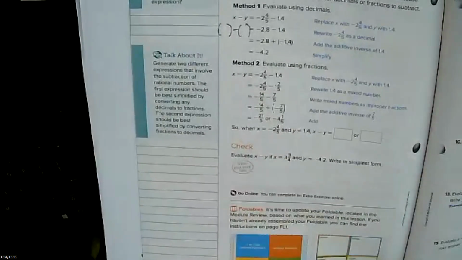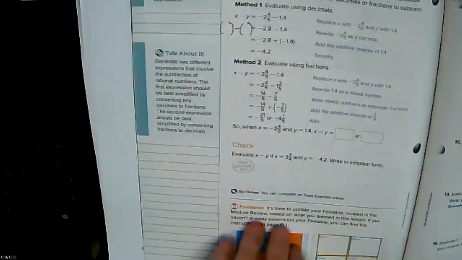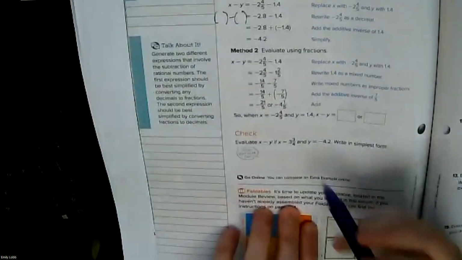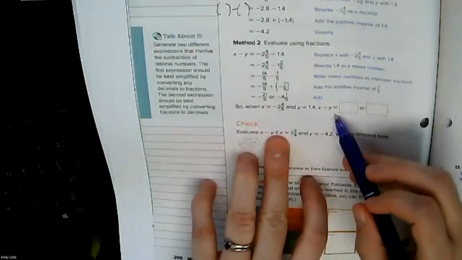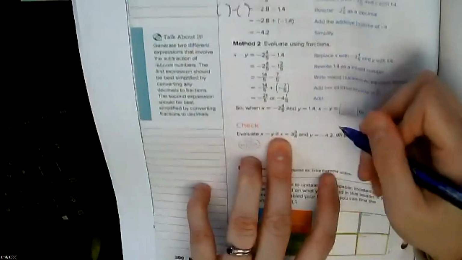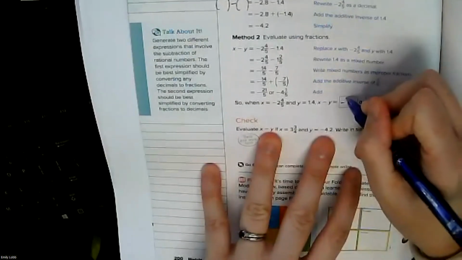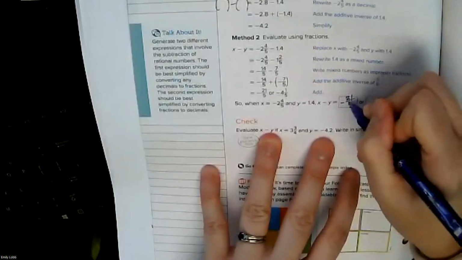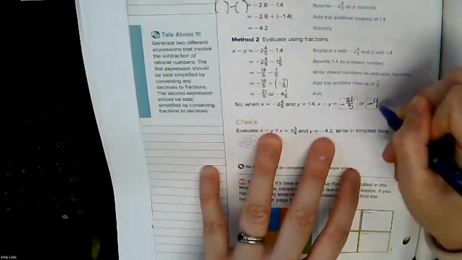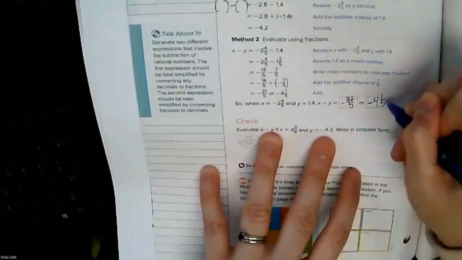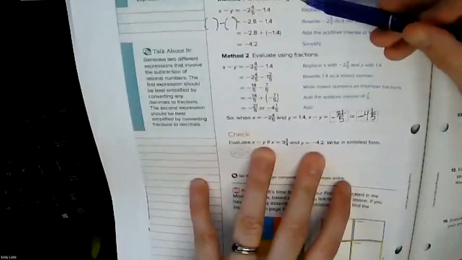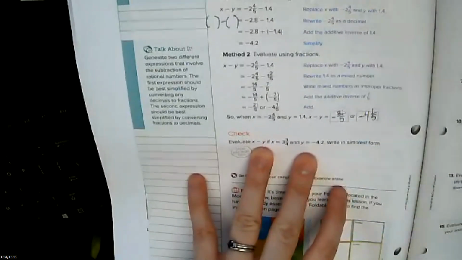Yes, this is page 200. So here, X minus Y was equal to negative 21/5 or negative 4 and 1/5. So you should know how to do it by decimal, you should know how to do it by fraction.